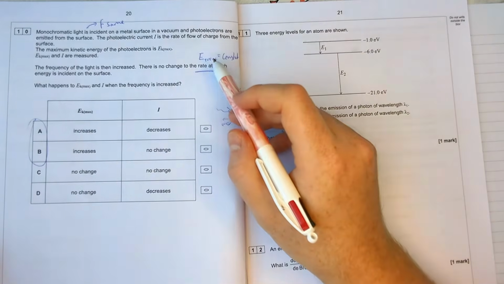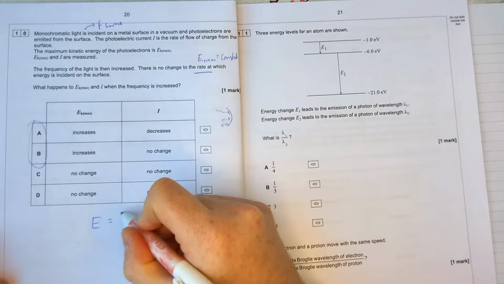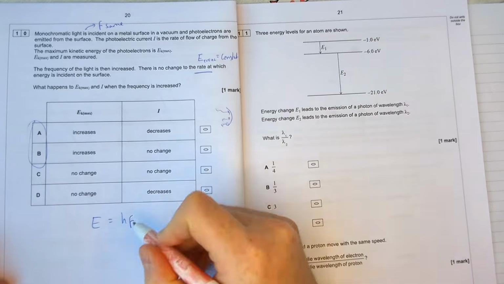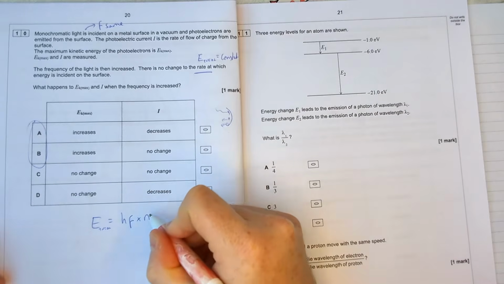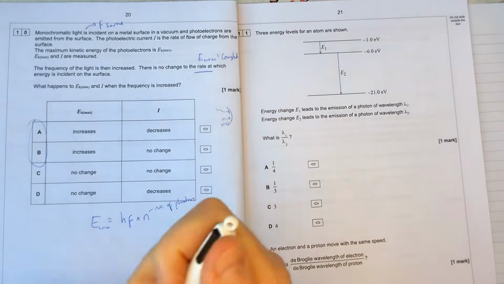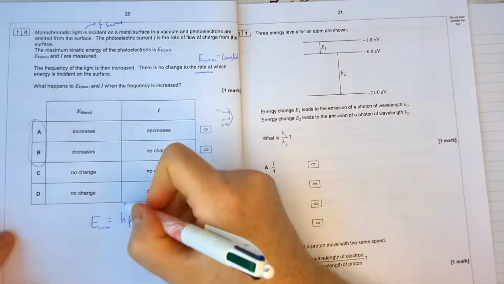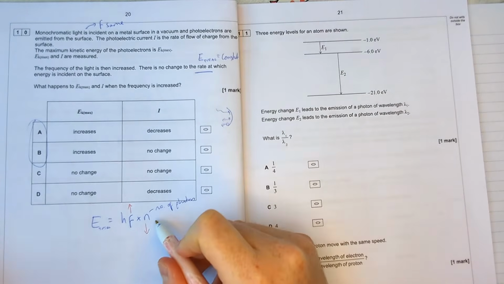I'll explain why. If the total energy is constant, now the energy of each photon is equal to hf. For the total energy, we need hf times the number of photons. So if the total energy is constant for an increasing frequency, so f goes up, there has to be fewer photons hitting the surface.